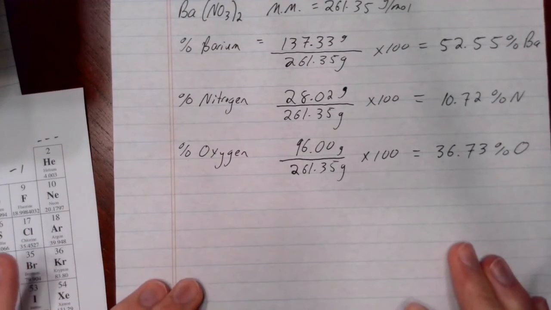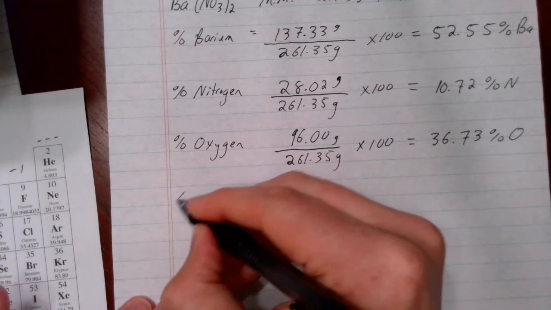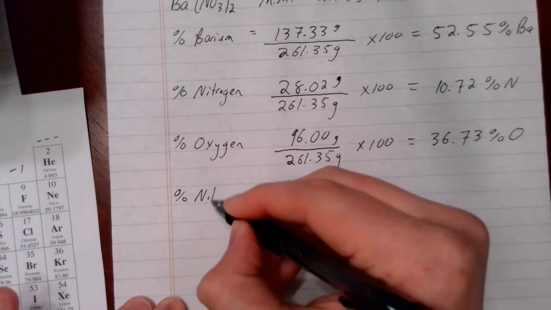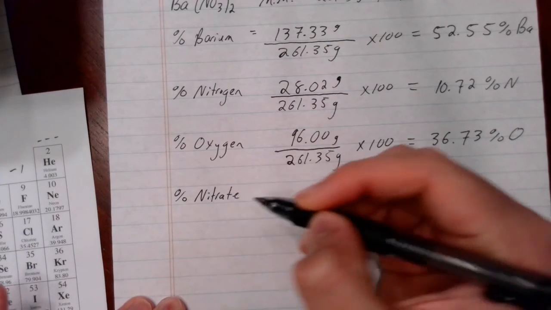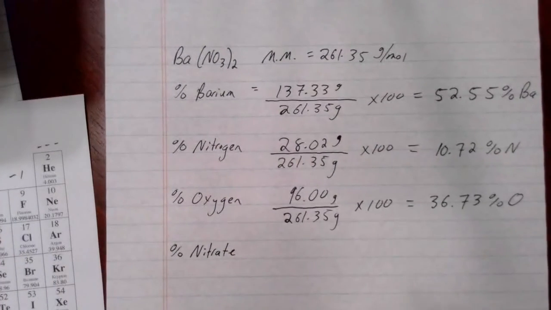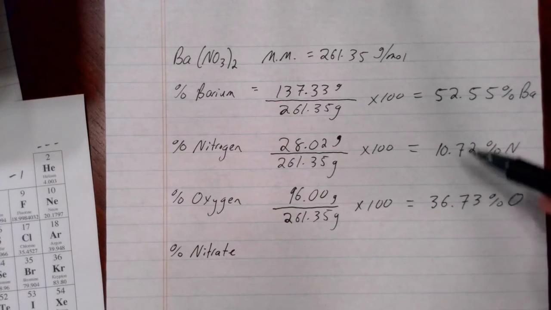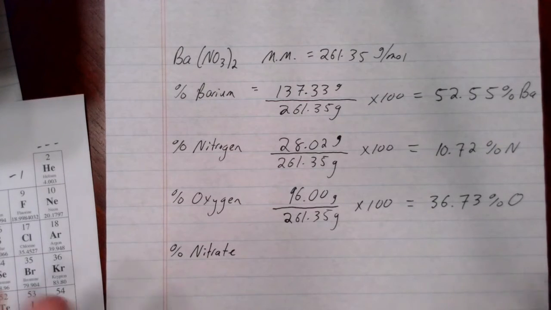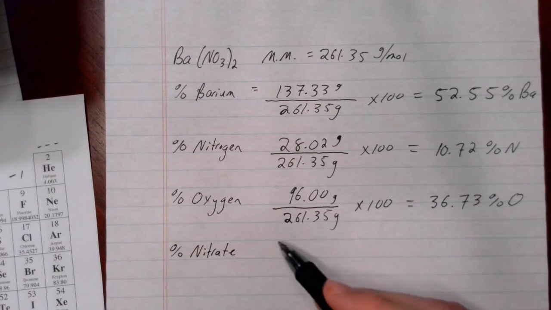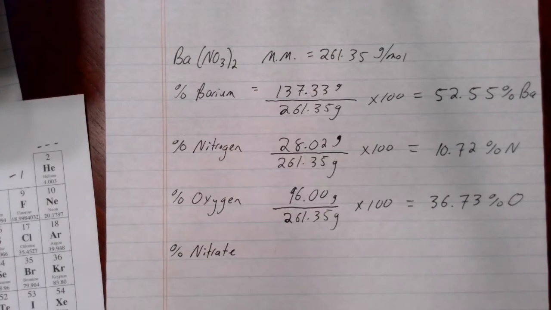So one other thing we can do percent composition for, I could ask you for the percent nitrate. And that's probably going to say, what is the percent of nitrate in barium nitrate? So at this point, there's a couple of ways to do that. I could simply add together the nitrogen and oxygen, because nitrate consists of nitrogen and oxygen, and that's obviously the answer. Or I could add up the total mass of nitrate, so the mass of 2 nitrates divided by the molar mass there as well. Okay, so several ways to get that answer, but just be aware, if I do ask you that, nothing changes.